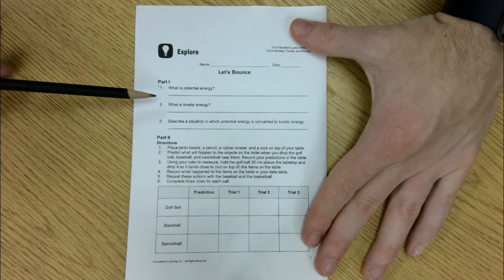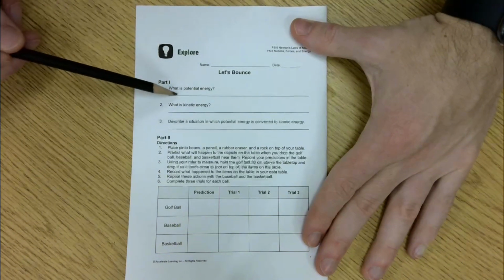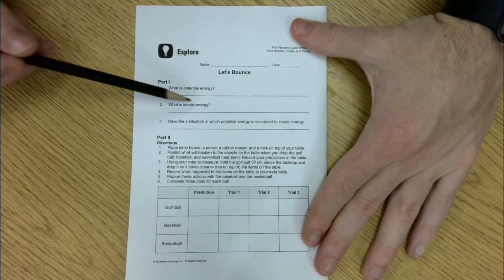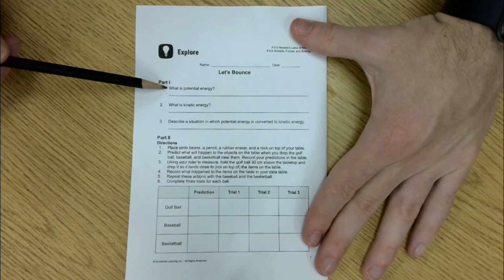So, what is potential energy? Well, your answer should be something along the lines of potential energy is the energy of something that is not moving or at rest or not in motion or being still. This answer should explain that potential energy is the energy of something that is not in motion but has the potential to move later. It's not moving now, but it can move at a later point.